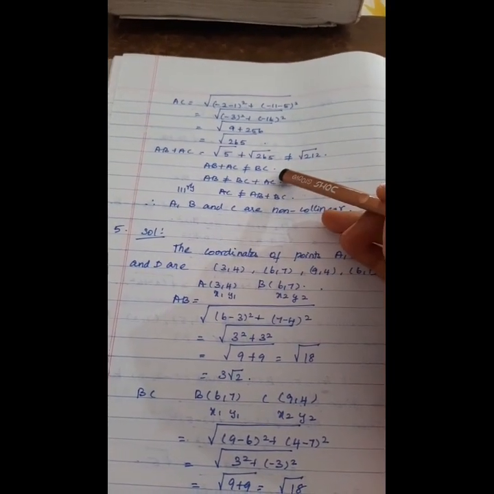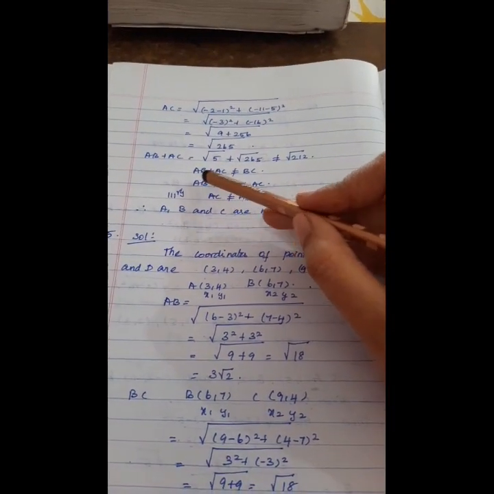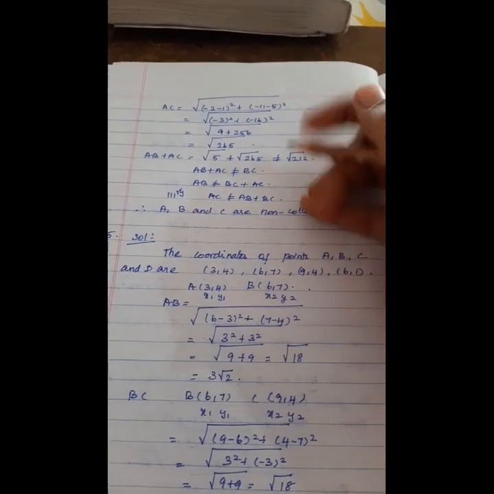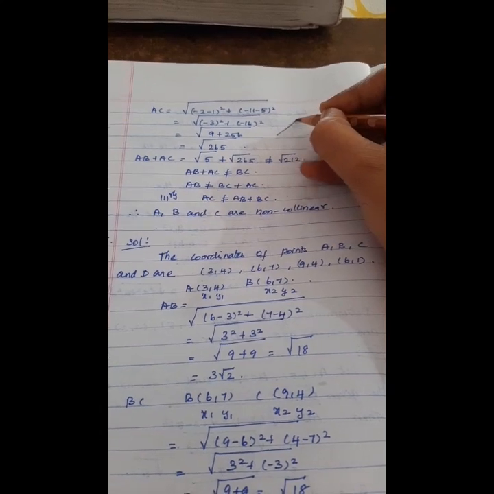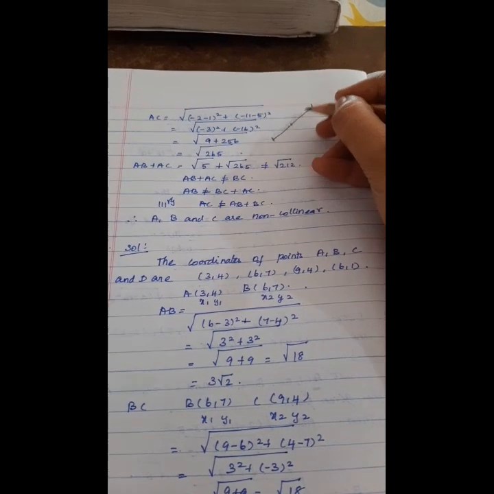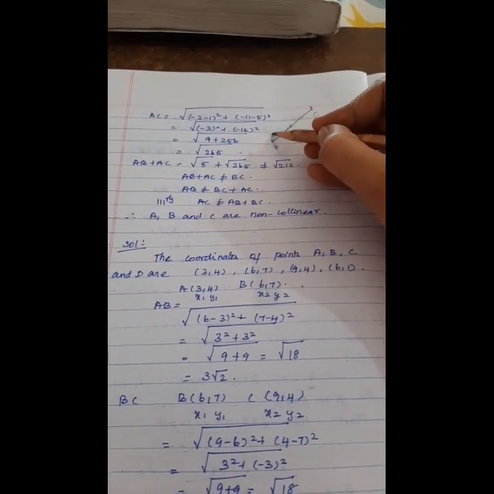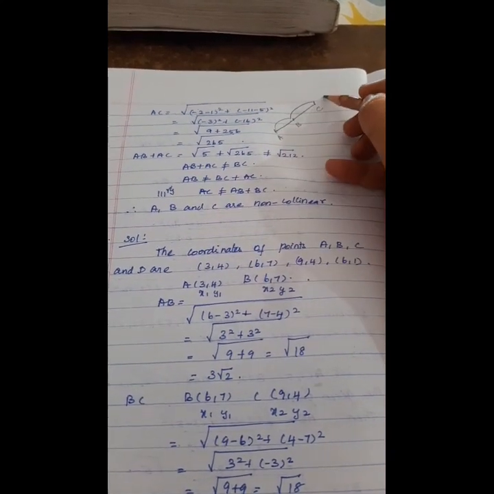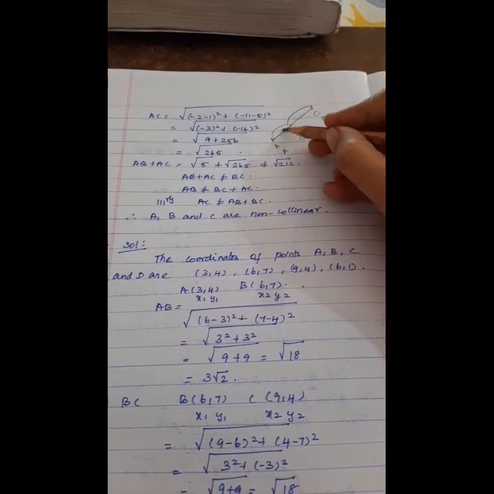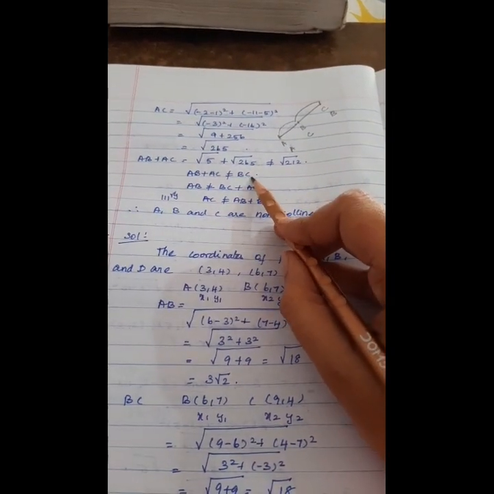Now I want to check whether these points are collinear or not. For that, I'm going to add any two distances and check whether the sum equals the third. What I said about collinearity: when you have 3 points and you join them, you should get a straight line. If this is A, this is B and this is C, then AB plus BC gives AC. Suppose this is A, this is C and this is B, then AC plus CB should give AB. I'm checking that here.